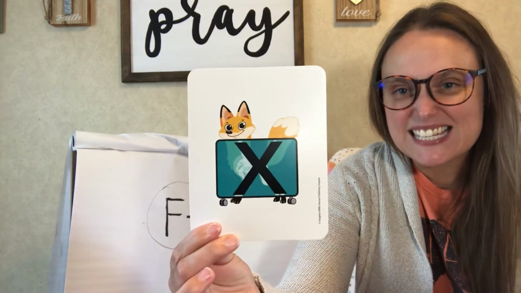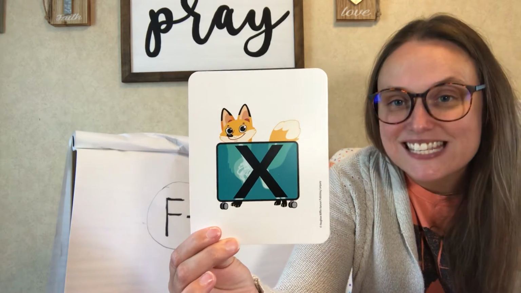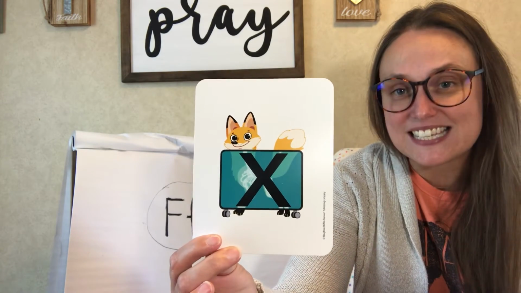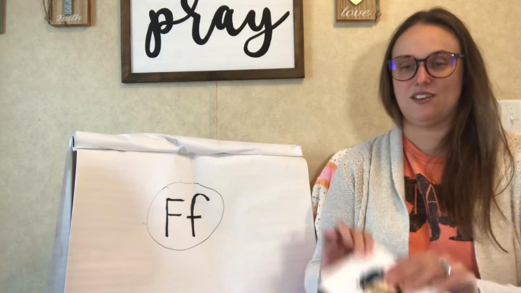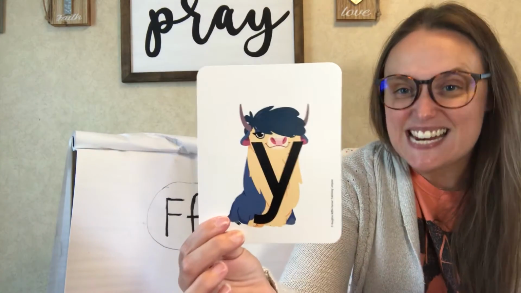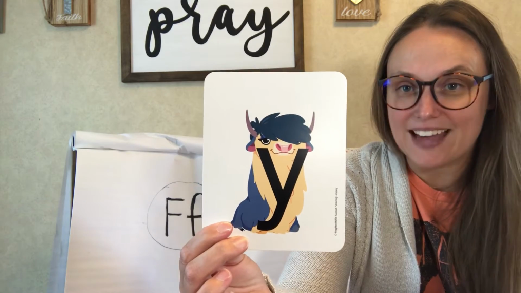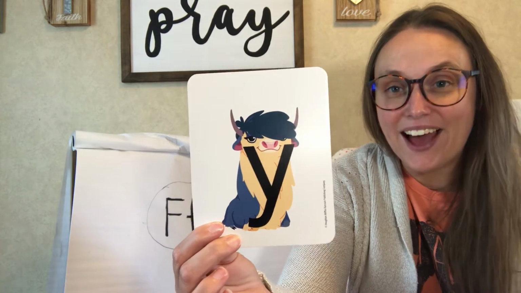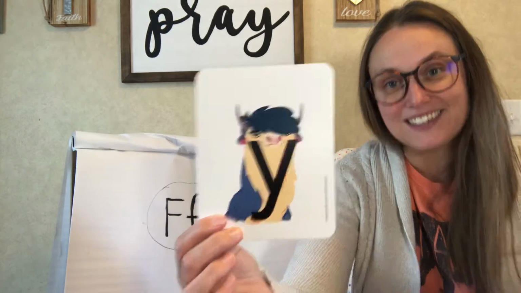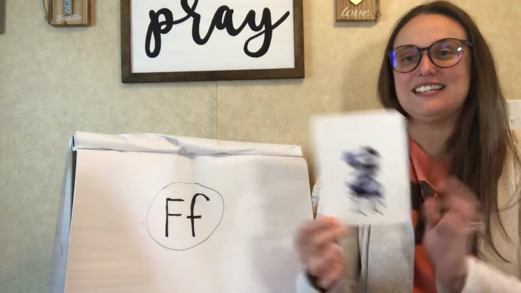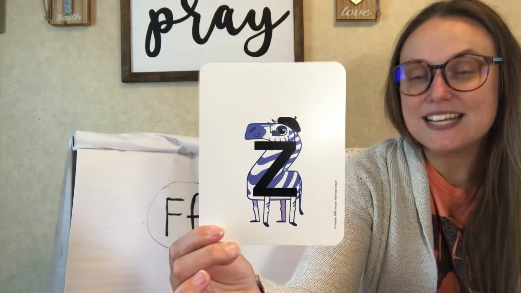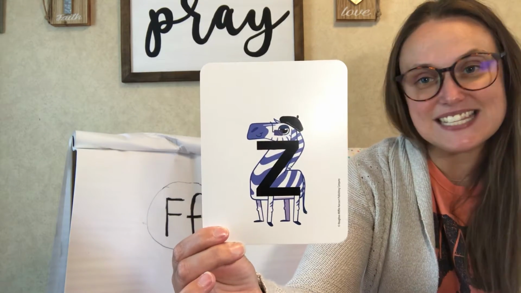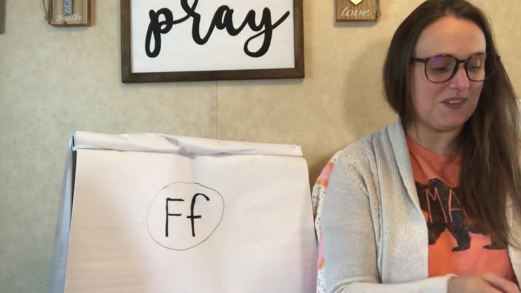X, X-ray fox. X, X-ray fox. Y, Yoko yak. Y, Yoko yak. Z, Ziggy zebra. Z, Ziggy zebra.